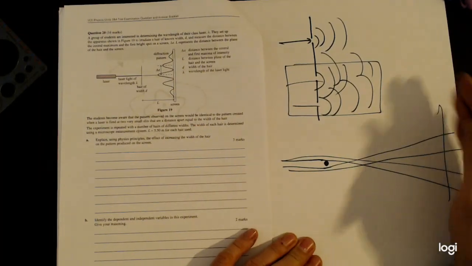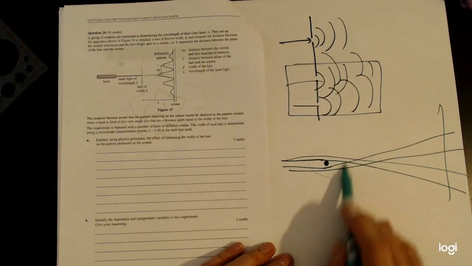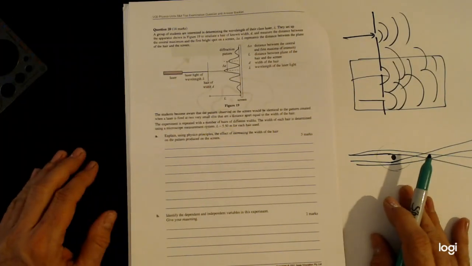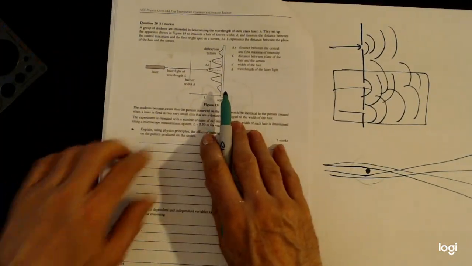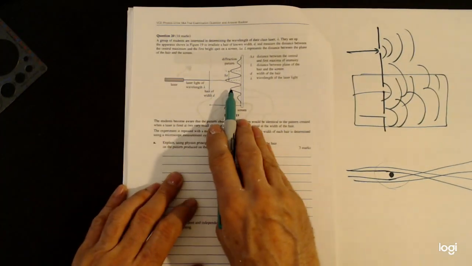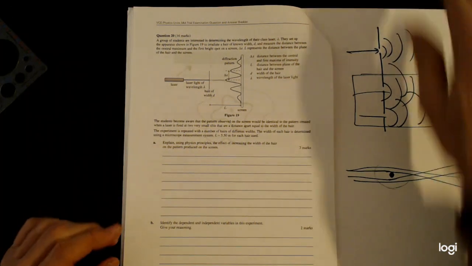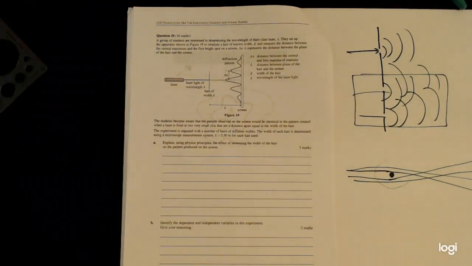So that's what's going on in this case. It doesn't really matter why it's diffracting. All you need to understand is that it is diffracting and it is making an interference pattern as shown. The mechanism isn't that important. This is what we're worried about. Okay, so let's get into this question. They've reminded you what all of these things stand for.